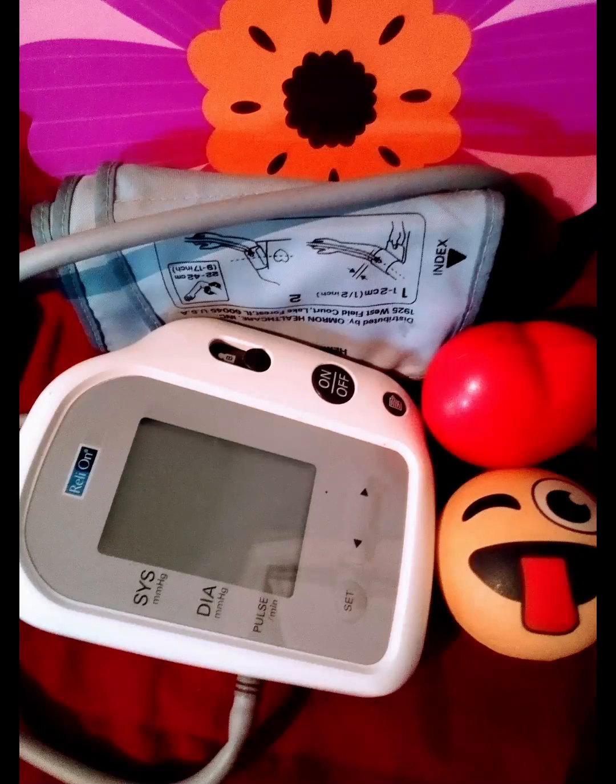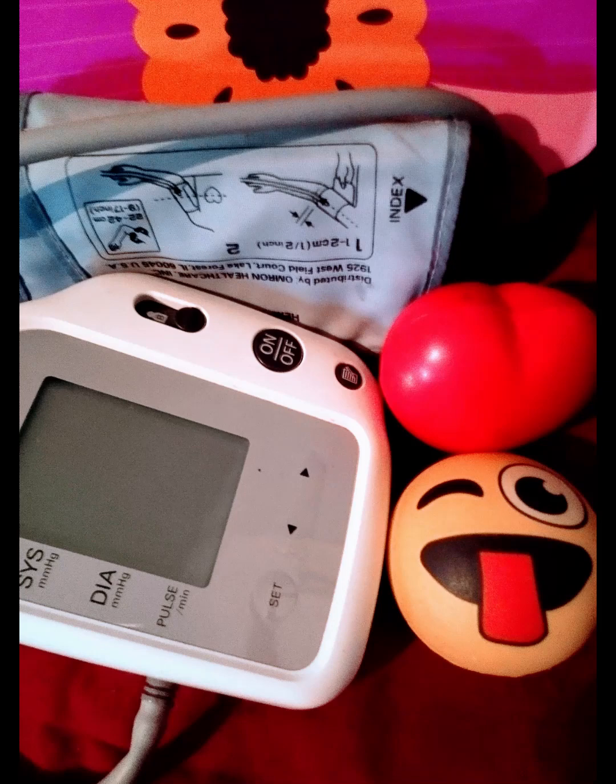Blood pressure is a measure of the force exerted by circulating blood against the walls of the arteries. It is a crucial indicator of cardiovascular health and can help assess the risk of various medical conditions. Here's a comprehensive overview of blood pressure.